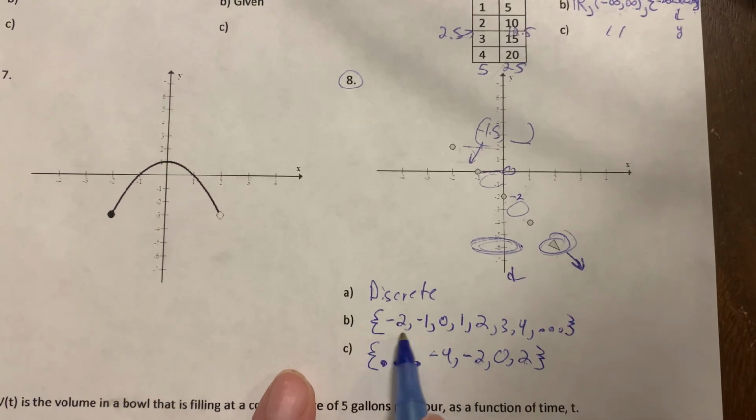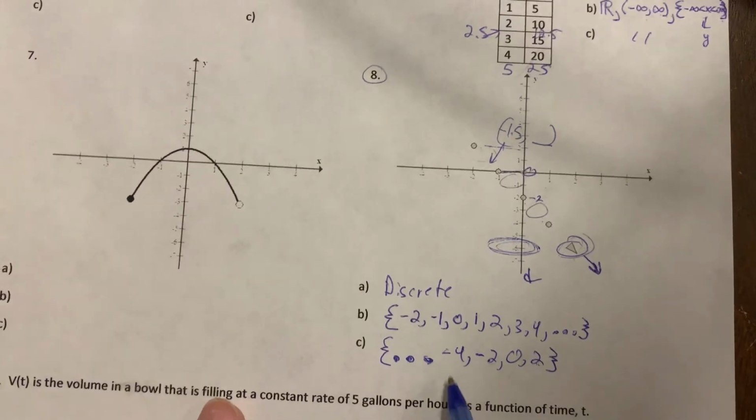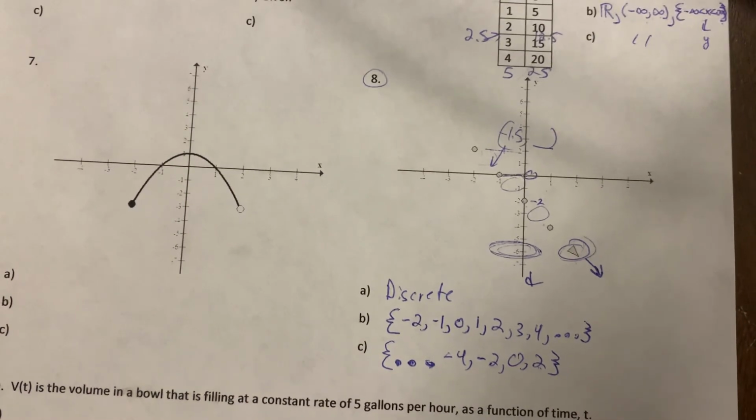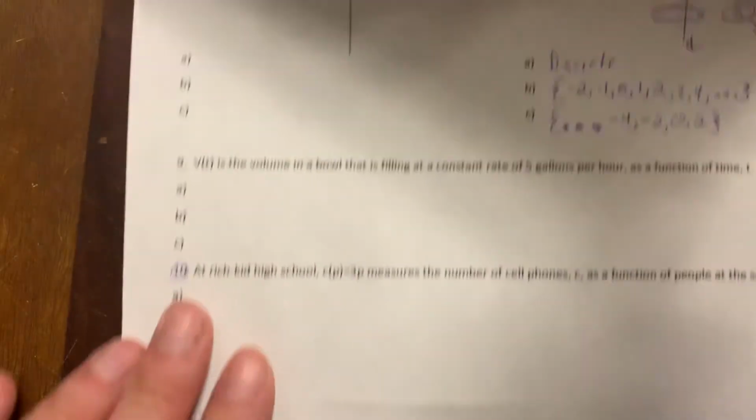So the x values go between negative 2 and infinity, and the y values go between negative infinity and 2. The x values don't skip any integers. The y values are all the even integers, but both of them are discrete because there aren't the in-between x or y values. Let's look at number 10.